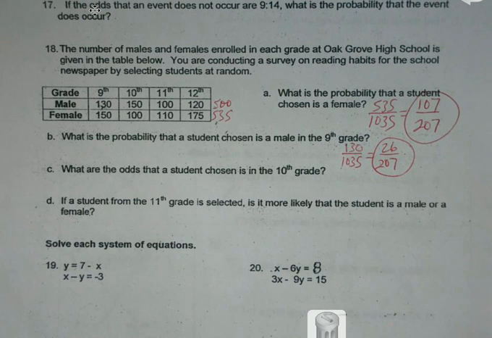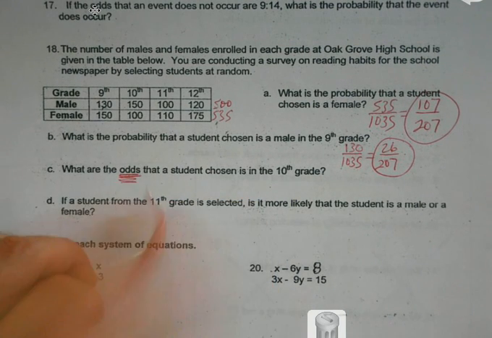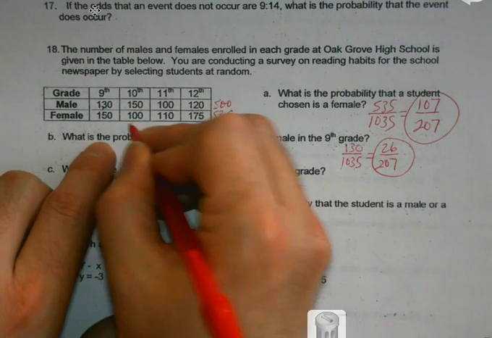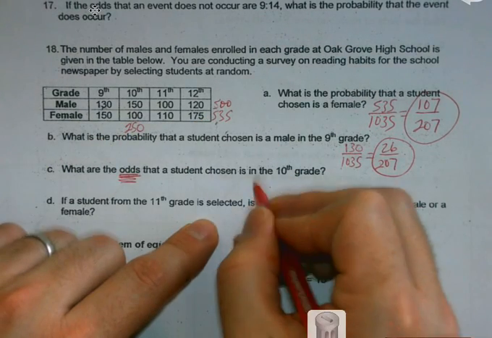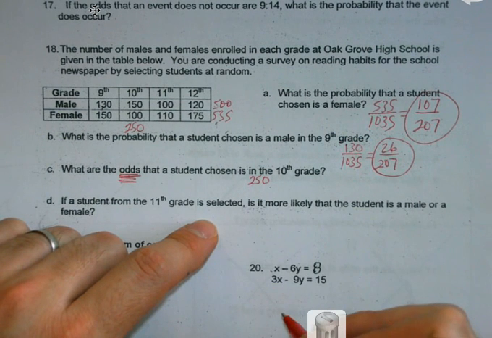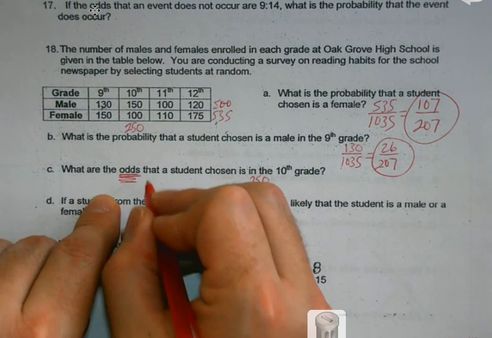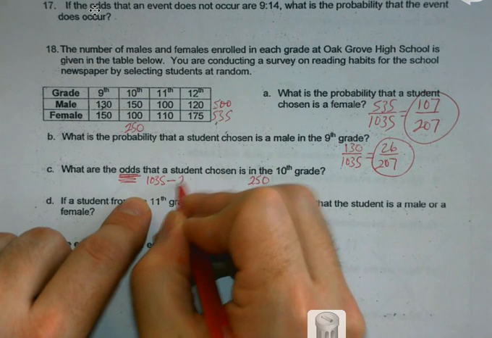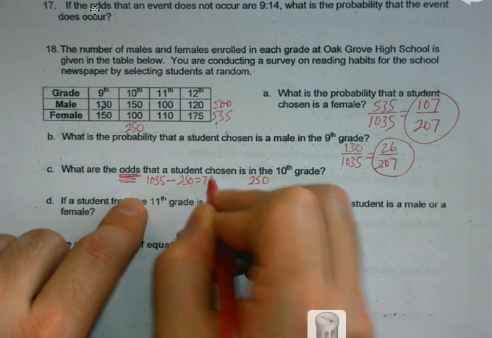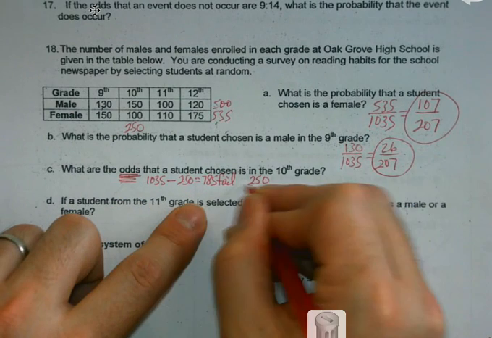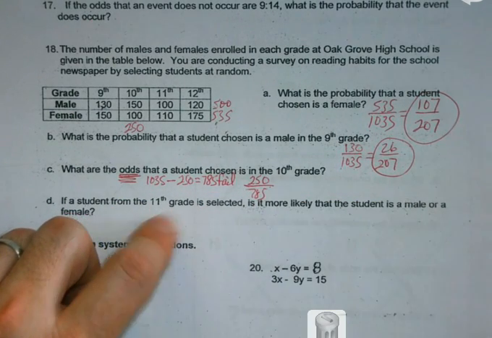What are the odds that a student chosen is in the 10th grade? Now, careful. It's odds now. So 10th grade, I have 250 10th graders. That's my successes. Don't put it over 1035. Because if you take your total minus your successes, I'd have 785 failures.